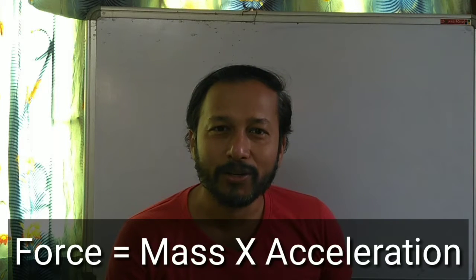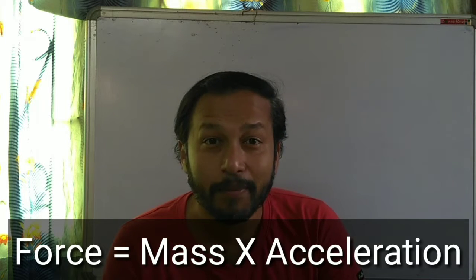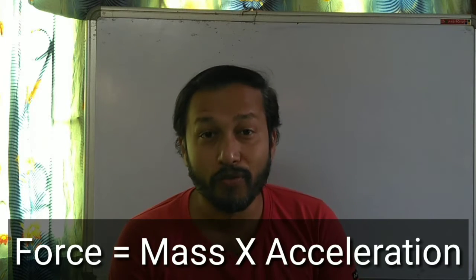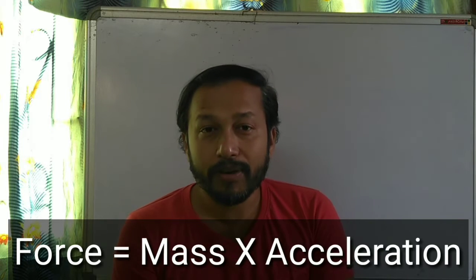Today we will see how to prove the relation force equal to mass into acceleration. Yes, it's a very important relation. Force equal to mass into acceleration. We will derive this relation today. And to derive this relation, we will take the help of Newton's second law of motion.